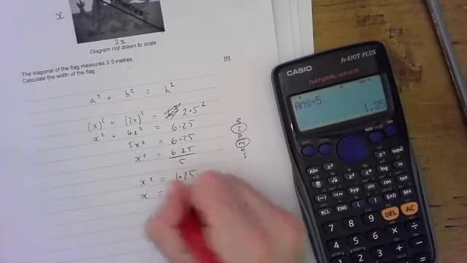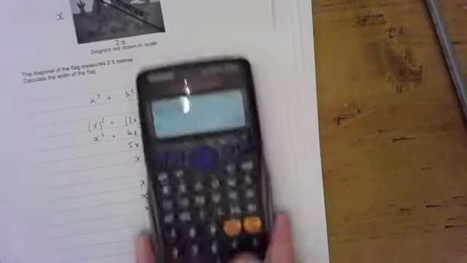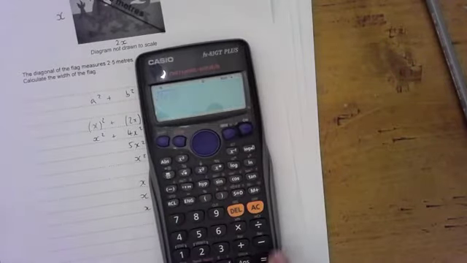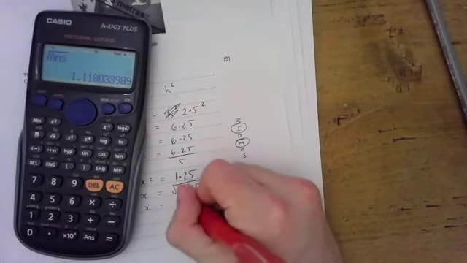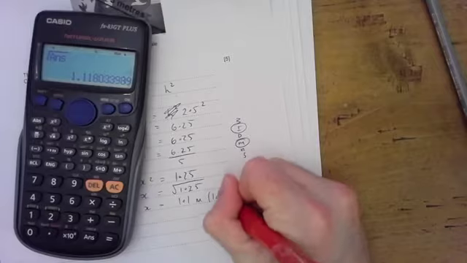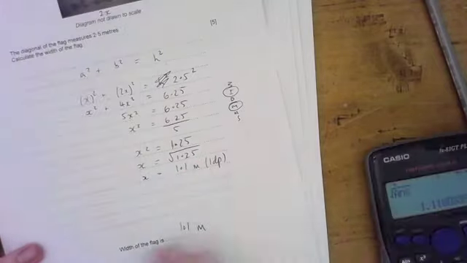And then I'm going to take the squared over, so it'll become a square root. So x would equal the square root, which comes to that horrible answer there, which I'll SD, and I get 1.1 metres to 1 decimal place. So the answer is 1.1 metres. If they had asked for the length, I'd have to double that answer.